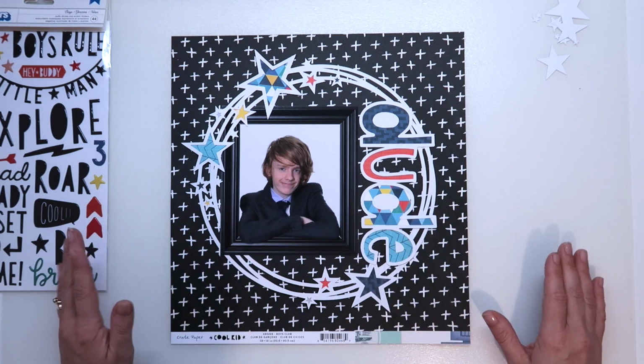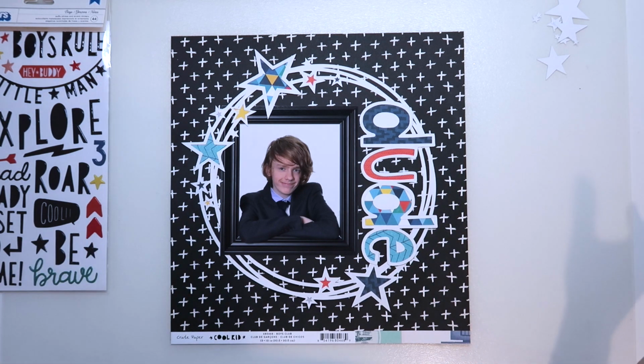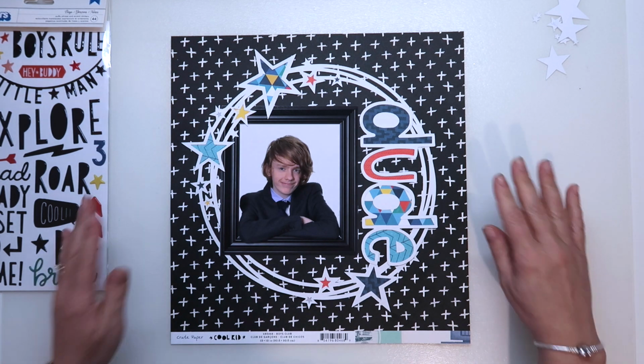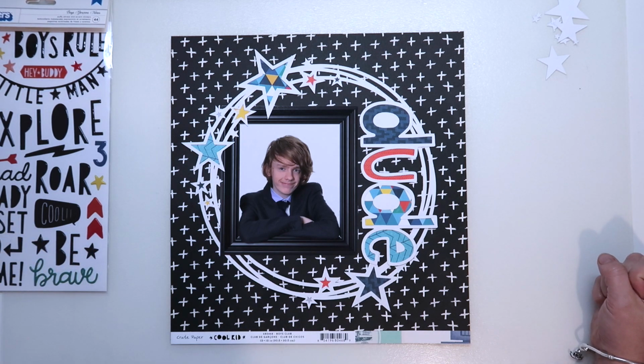I am on a completely different day. This has been sat on my desk now for a good couple of weeks, but we'll see where it goes. So I'll pop you back on fast forward and you can join me where we see how this page turns out.